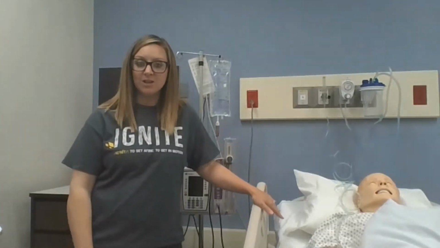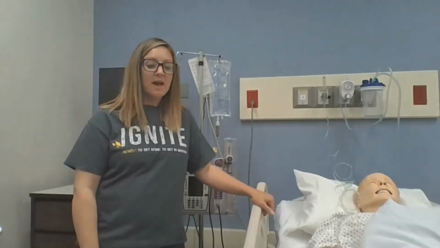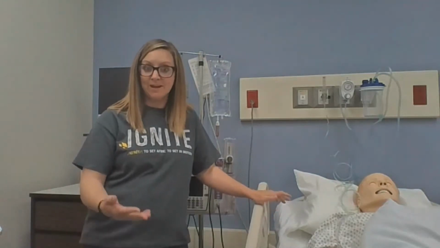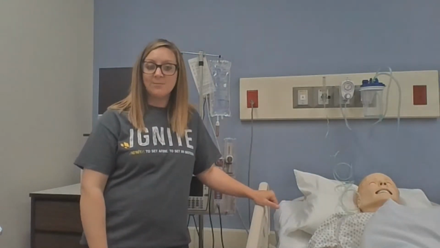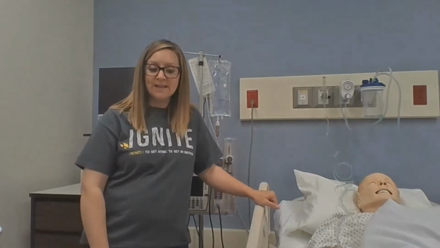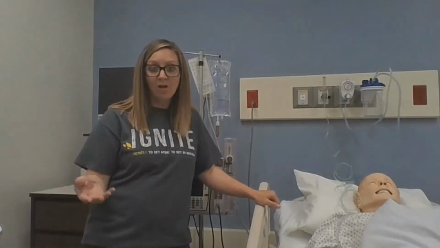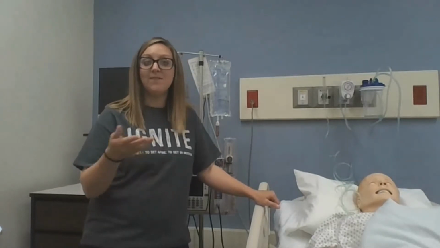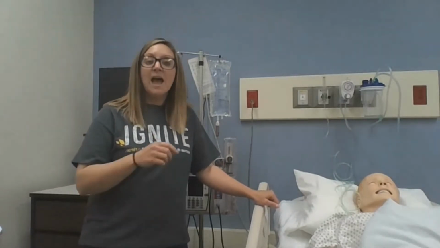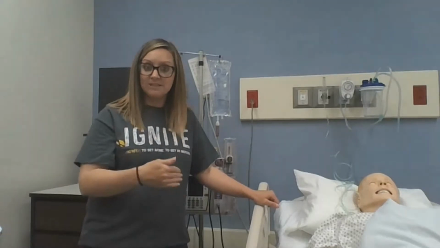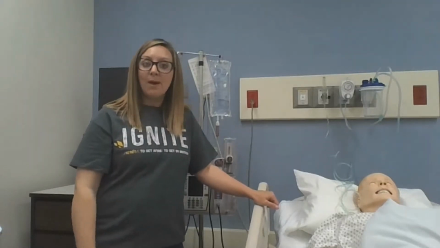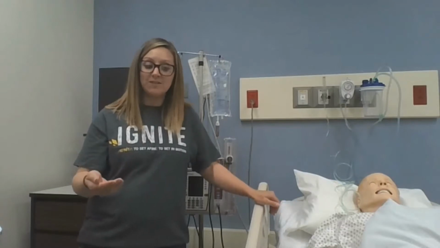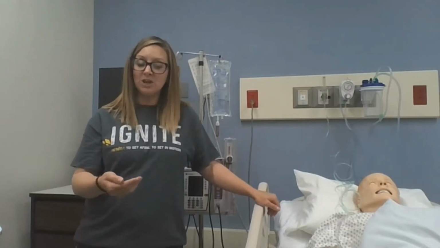PCA stands for patient-controlled analgesia. We use this to administer narcotics for pain management. It can be used for patients in end-of-life care as well. So sometimes if we're doing a continuous infusion of maybe fentanyl or something like that, we might do a continuous infusion through there. But beyond that, we would use it maybe in a post-operative patient that requires frequent pain medication.